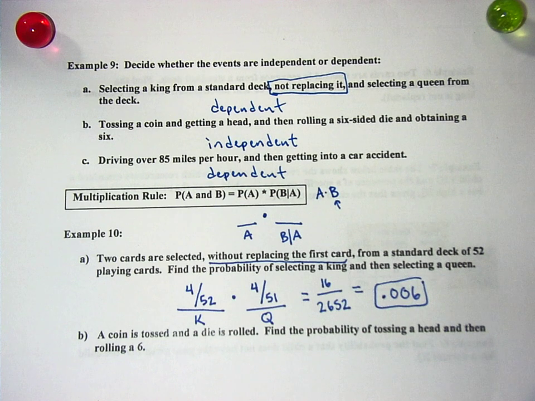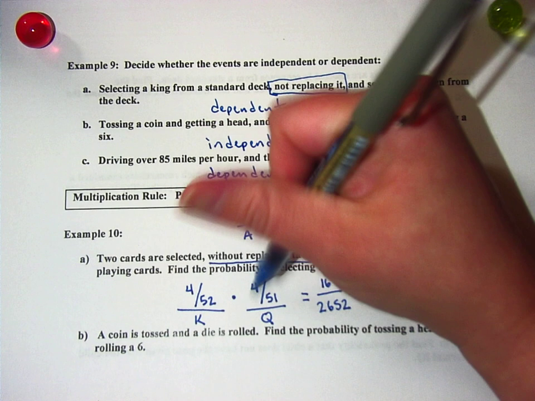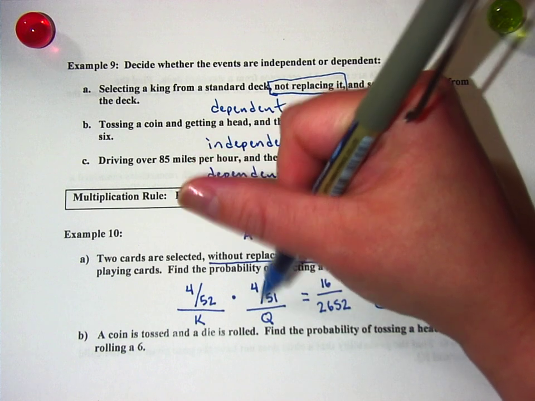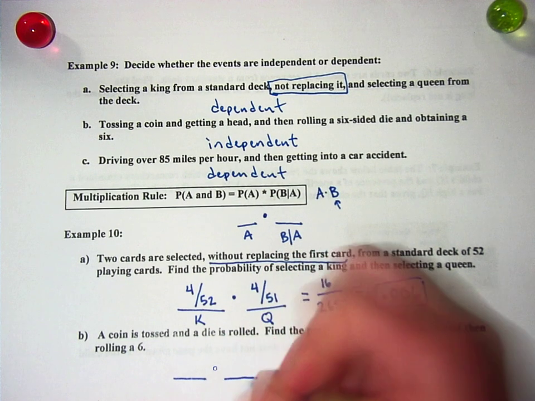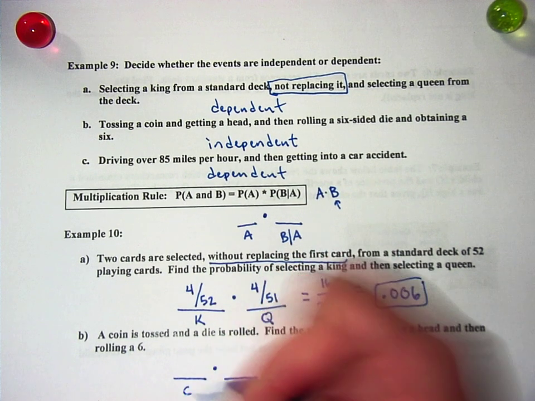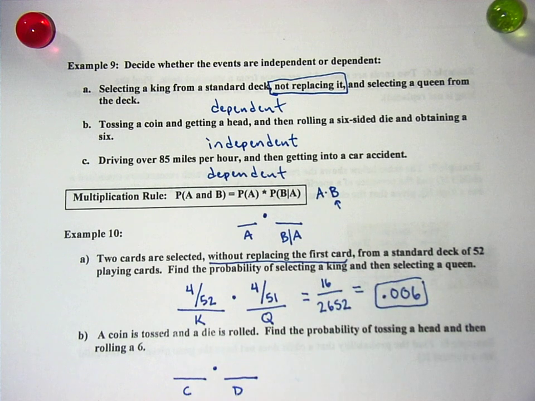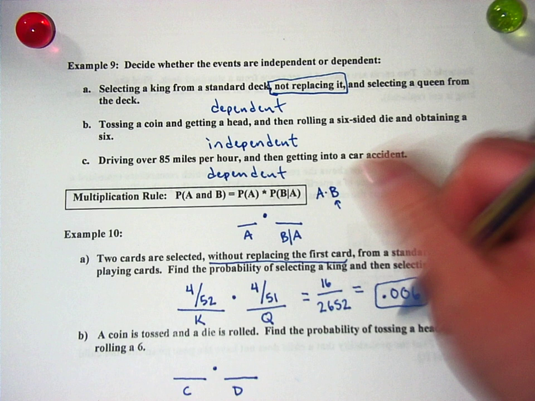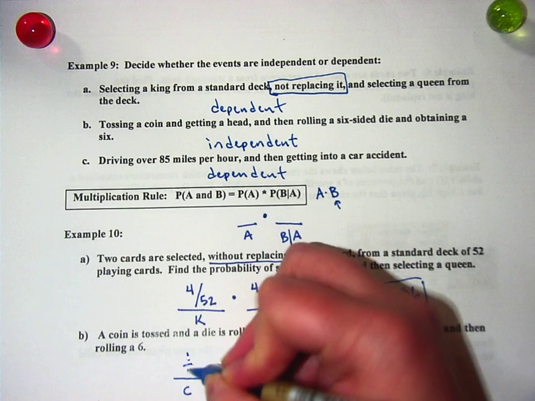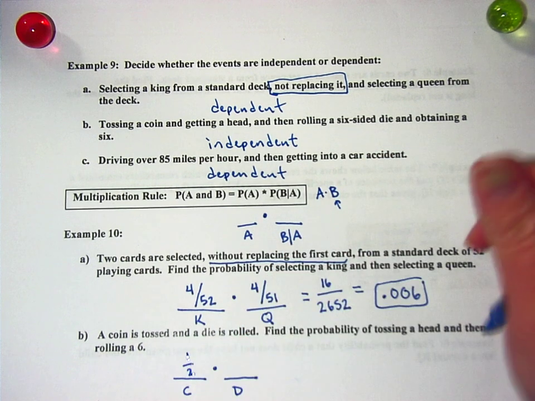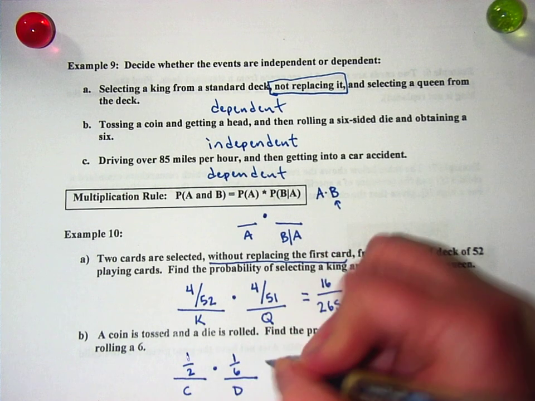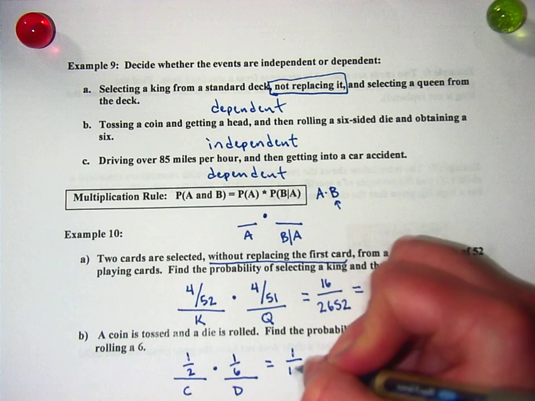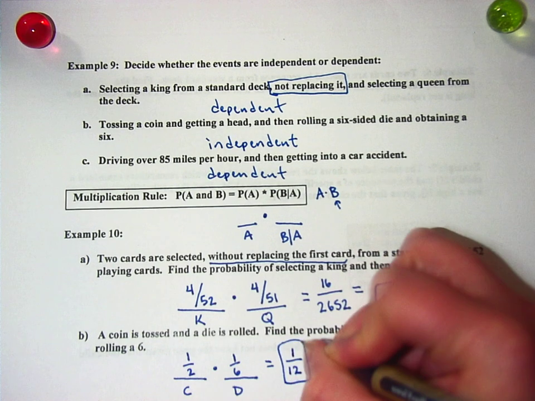Now, example 10 is a dependent one, where the probability changed based on you not putting the card back. But if a coin is tossed and a die is rolled, what is the probability of tossing a head and then rolling a 6? Tossing a heads on the coin is 1 out of 2, and then rolling a 6 would be 1 out of 6. Notice that the die isn't affected by the coin because they're independent. That would be a 1 out of 12 chance for that to happen.